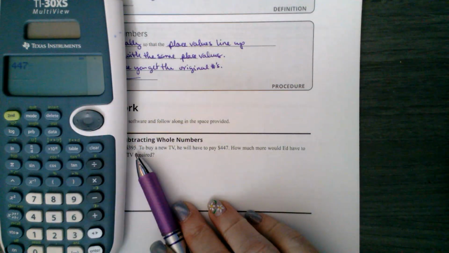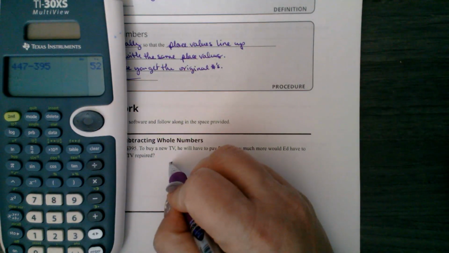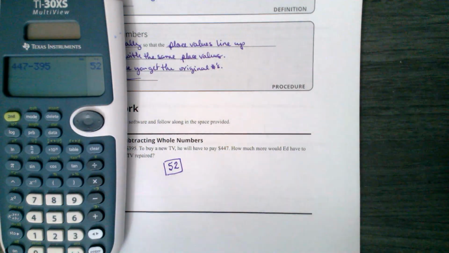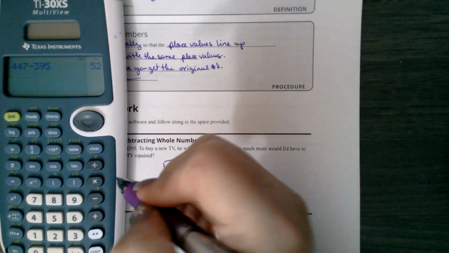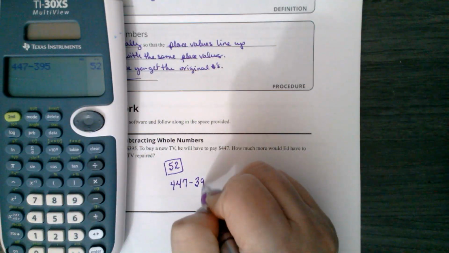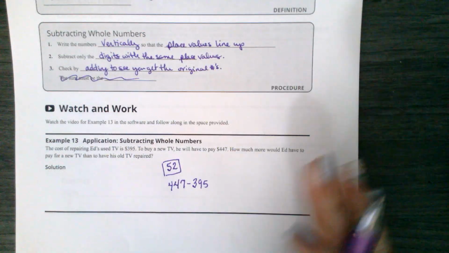I don't want to add that to it. That means he's doing both of them. He's not going to do both of them. He's going to do one instead of the other. So I'm going to subtract them. So that's the $395. And that gives me $52. He spends $52 more. Do you need to write down what you did? Maybe. Just being honest with you. If this were a test, I'd tell you to write down what you put in the calculator. So I'd want you to write the 447 minus the 395, so I knew what it was you were trying to do.